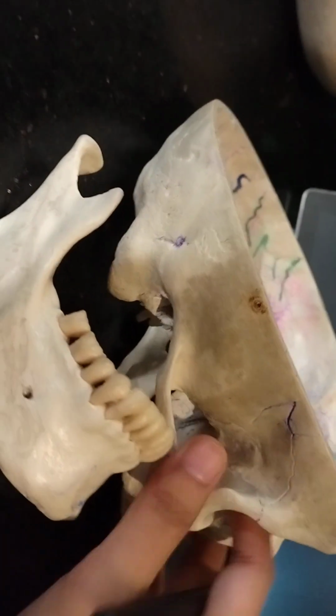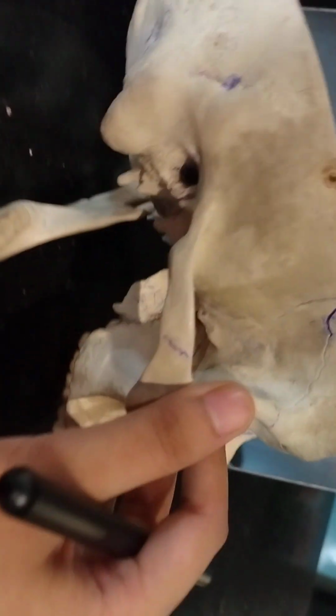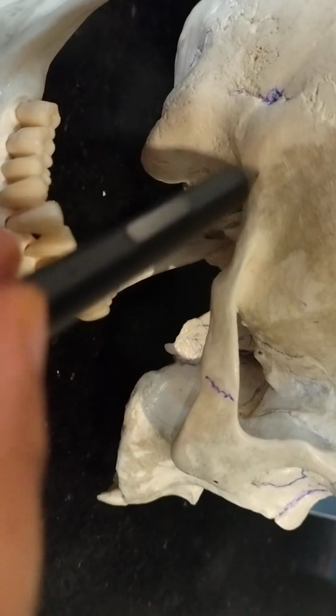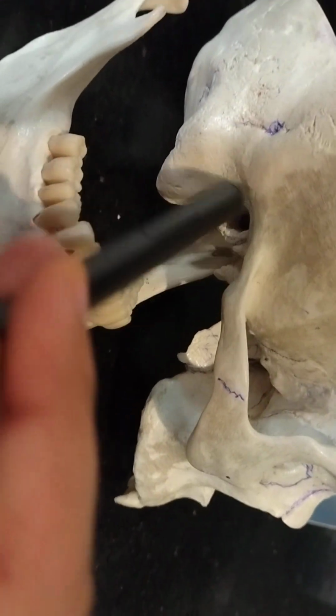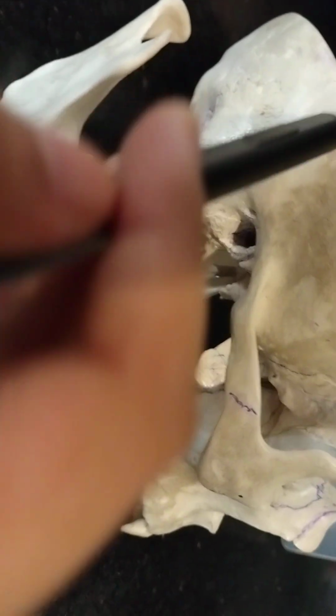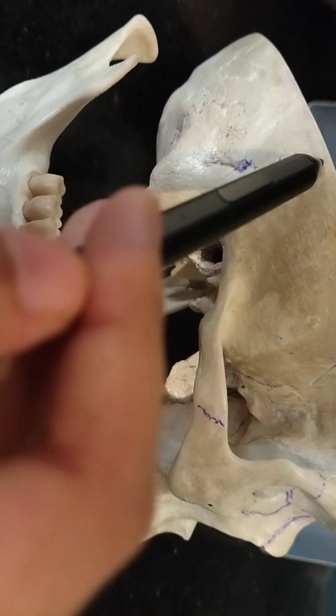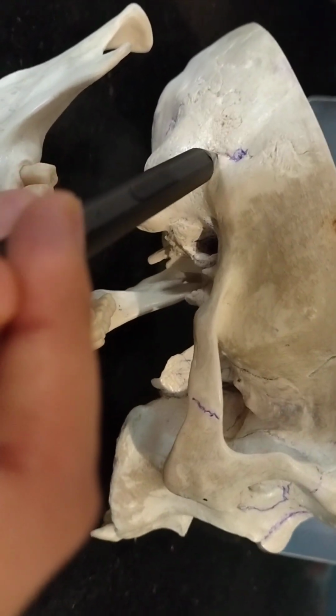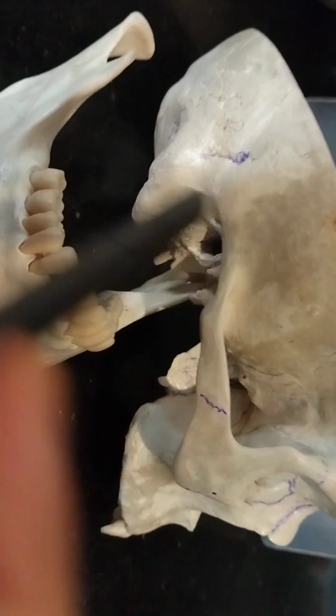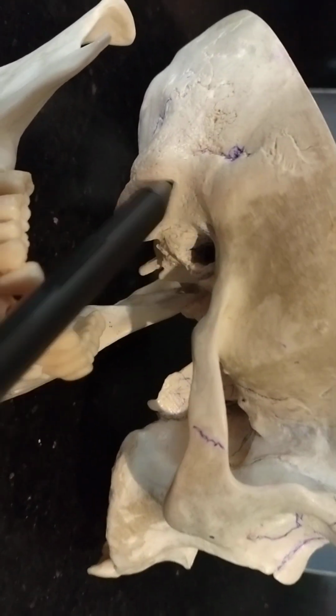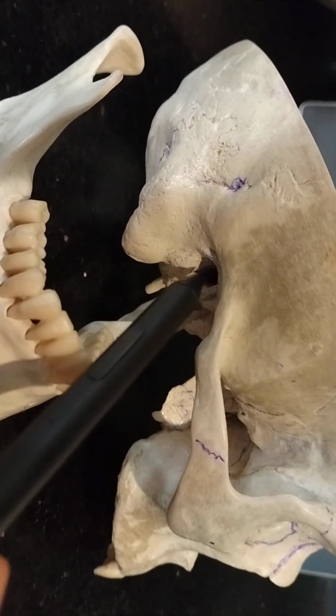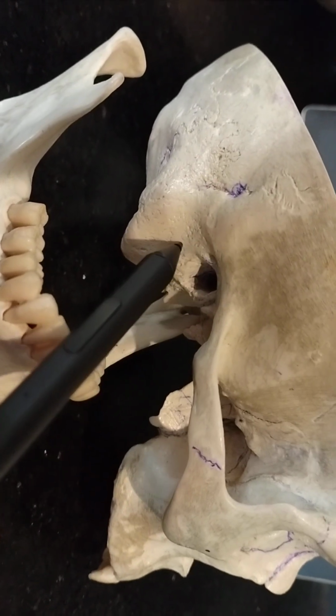We also have this supramastoid crest over here. It is the continuation of the inferior temporal line. You can see a triangular depression over here, right above this external acoustic meatus.